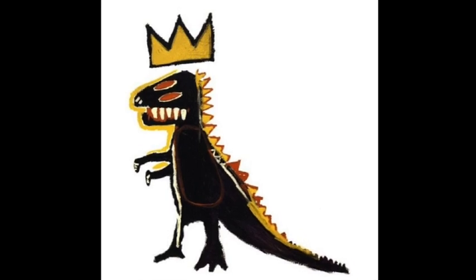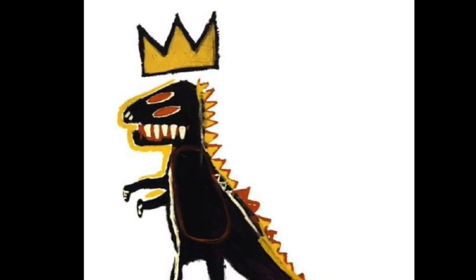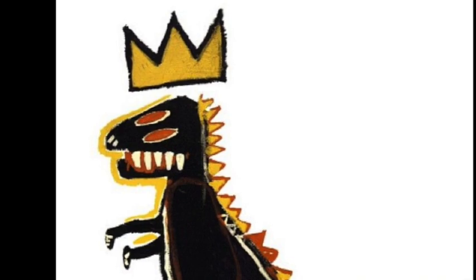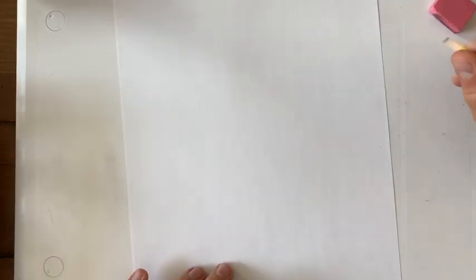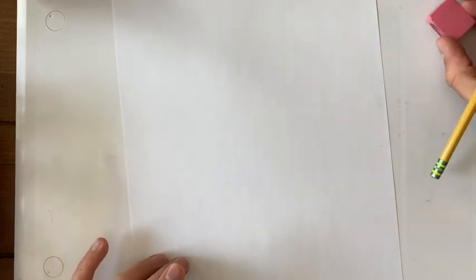Now, that image that we looked at earlier, that dinosaur that Jean-Michel had created with the crown floating above its head, I think I'm going to create a dinosaur sort of similar, and then I'm going to include more symbols that I can use that kind of tell a little bit about me or about my life story. But first we're going to draw ourselves a dinosaur.